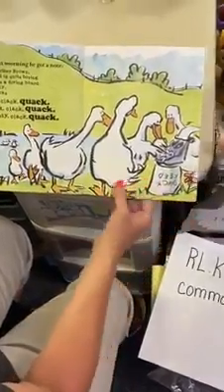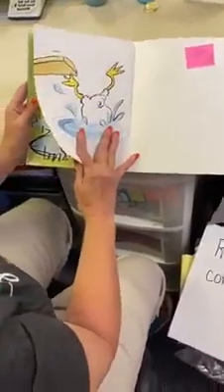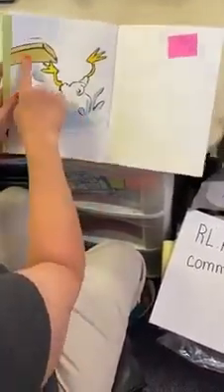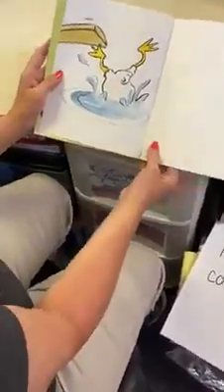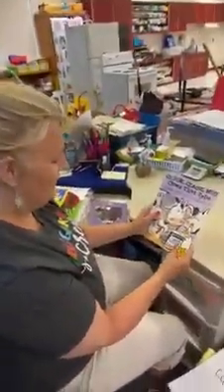Oh my goodness, now the duck got in on it. He's wanting a diving board. And guess what? He got one. Oh my goodness. That was funny.